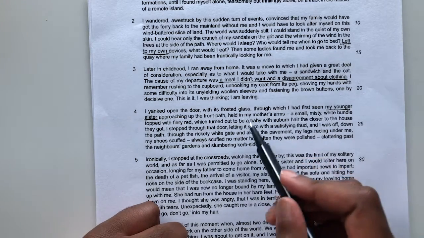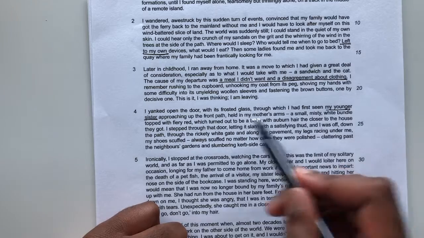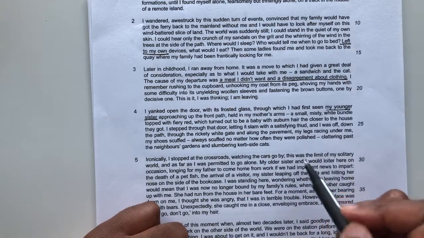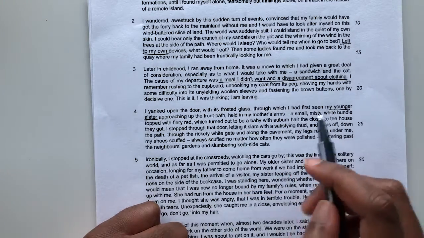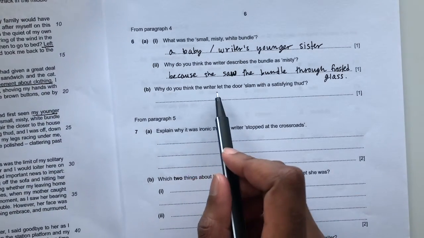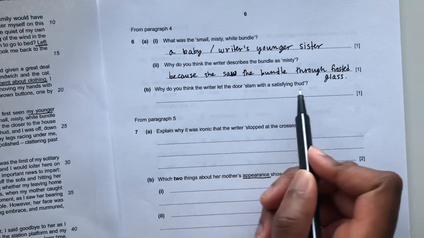Okay, this was a long sentence as well. So this whole paragraph is essentially 2 really long sentences. Okay, so here, if we remember the question, why do we think that the writer let the door slam with a satisfying thud?